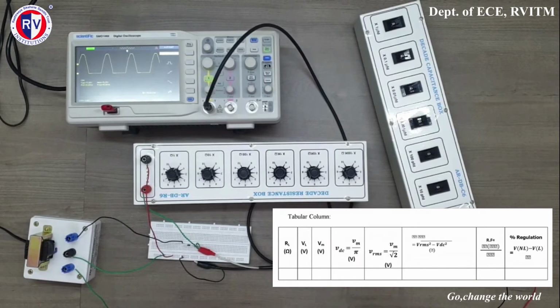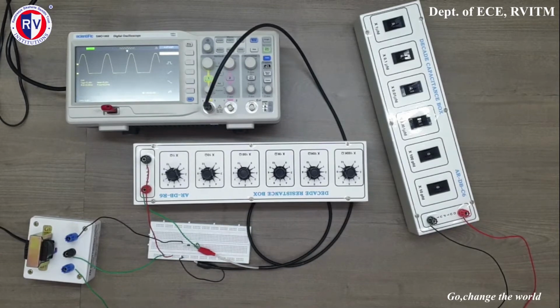So in the tabular column, the first reading says VL, Vm. Okay. VL is the supply voltage, Vm is the maximum voltage, fine. Then it is going to be the VDC, that is Vm by 2, fine. Then Vrms will be equal to Vm by 2 root 2, like that. So substitute all the values using Vm, and finally you will be able to get the value for ripple factor. Okay. Ripple factor is nothing but the amount of AC component present in a DC waveform.